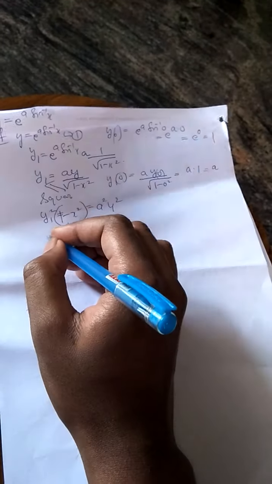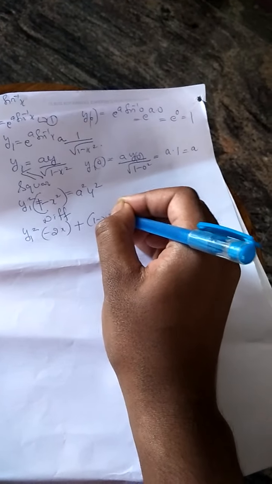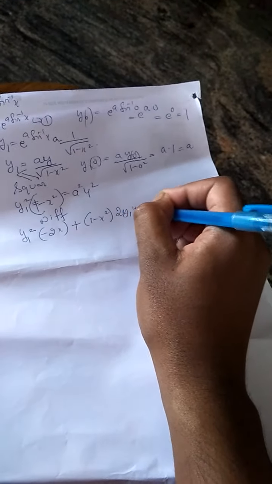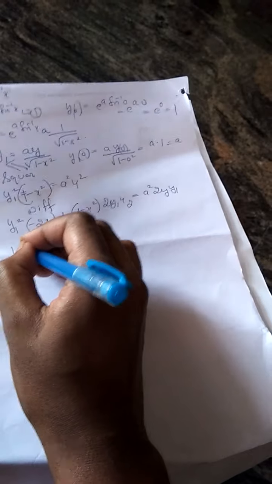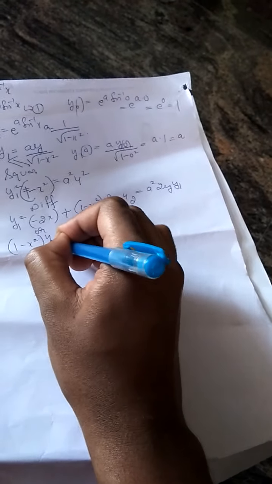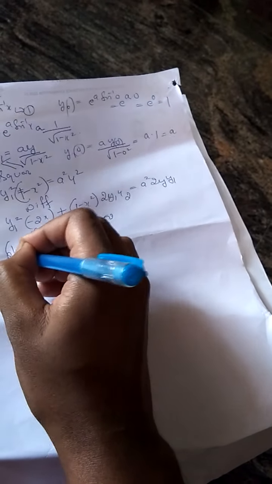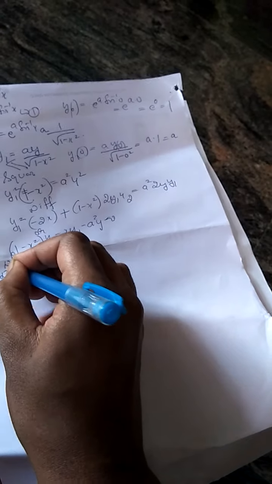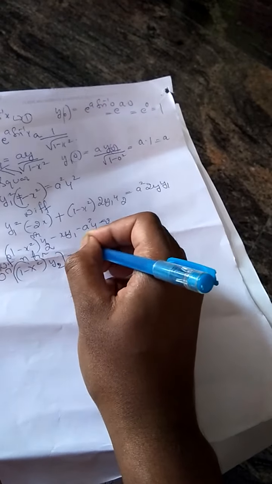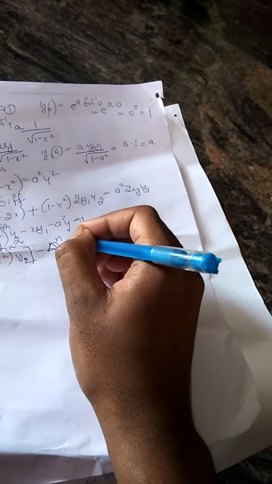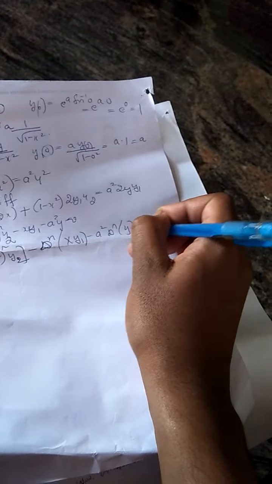Differentiate: y1 square into minus 2x plus 1 minus x square into 2 y1 y2 is a square into 2 y y1. Or you can rewrite this as 1 minus x square y2 minus x y1 minus a square y is equal to 0. If you differentiate n times, that is d power n of 1 minus x square y2 minus d power n of x y1 minus a square d power n of y.